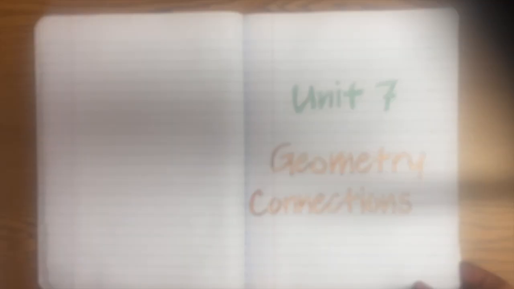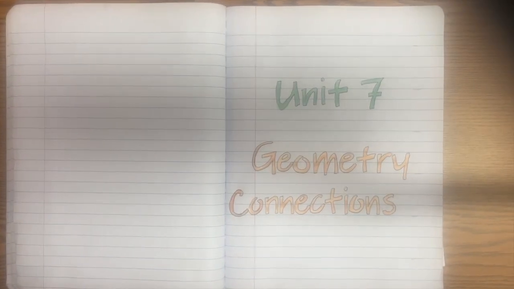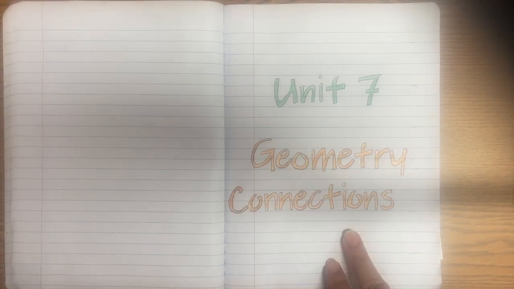All right, then we're going to go to our next double open page. And on this page, you're going to write Unit 7, Geometry Connections.